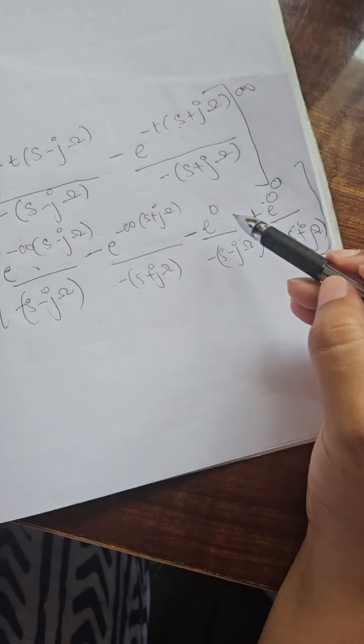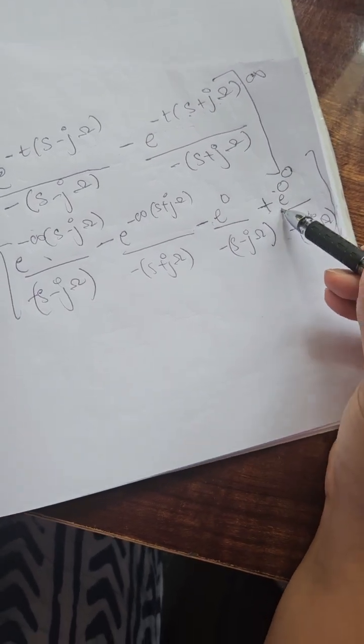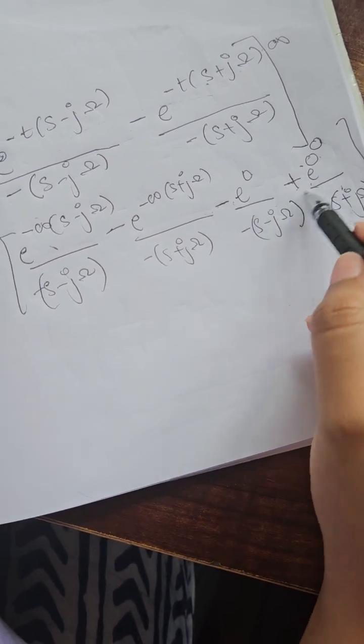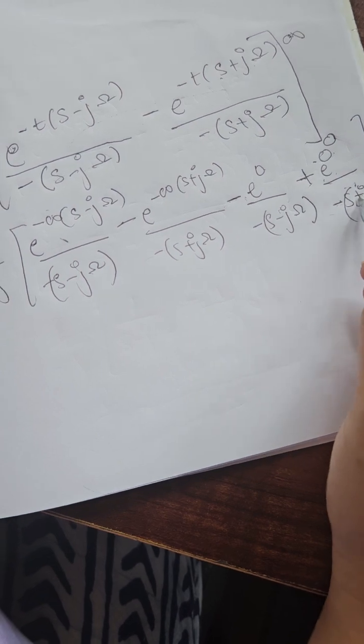It doesn't matter to me because I know e raised to 0 is going to be 1 and this is also going to be 1. So right away I can tell you that this is both going to be like 1 upon this.